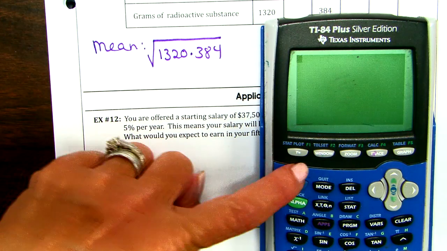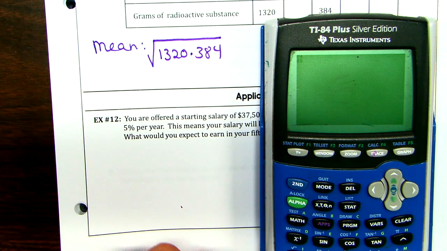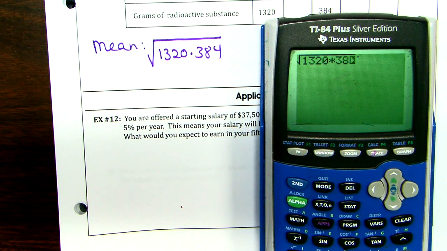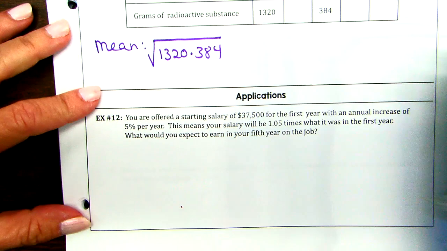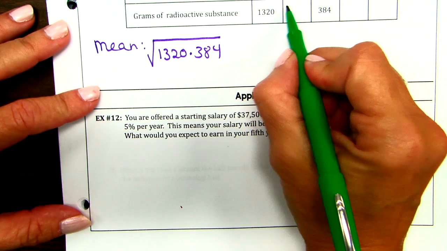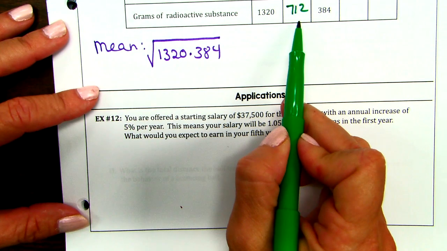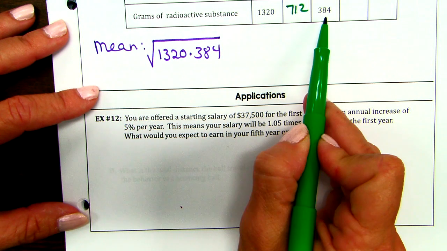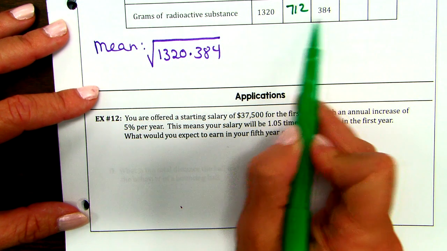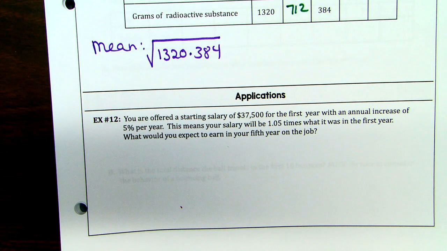So square root 1320 times 384. And we're going to get decimals, right? We're definitely going to get decimals in these real-world problems. And it said in the directions to round to the nearest gram, so that'd be 712. And always make sure your answer makes sense. I would know this was wrong if it was more than 1320, for example. It should be going down, and it should be more than 384, right? It should be in between those, so that looks pretty good.